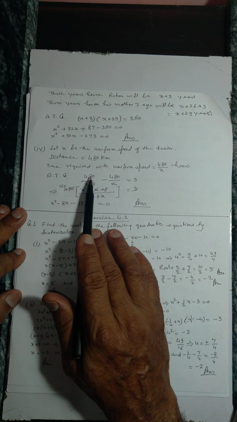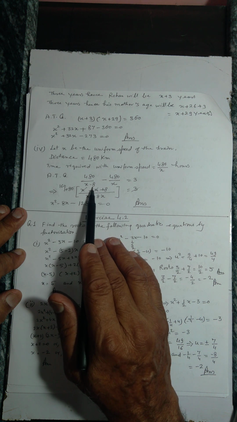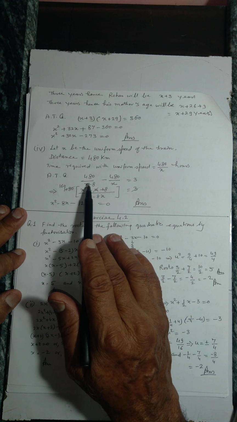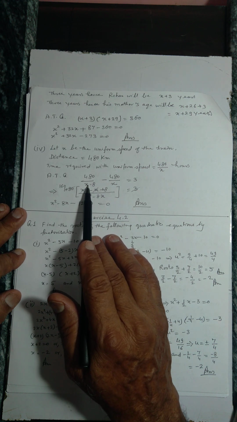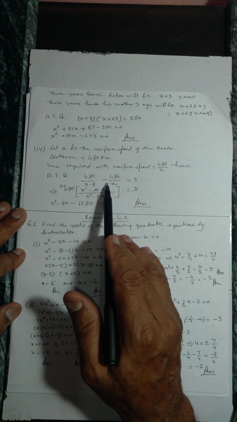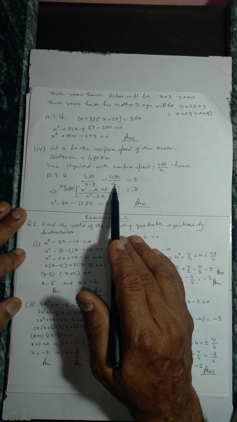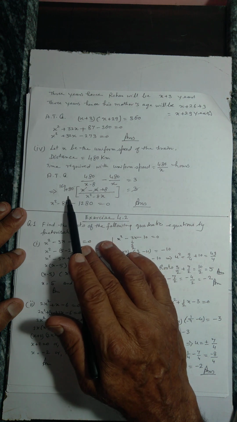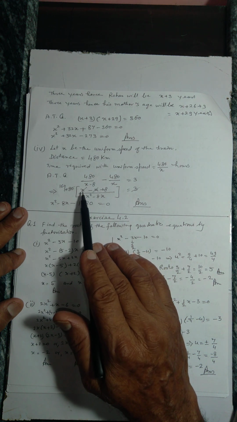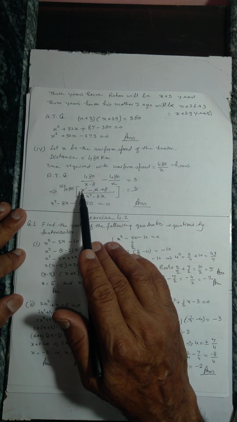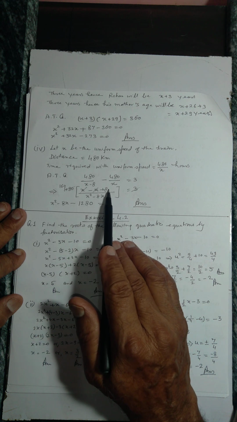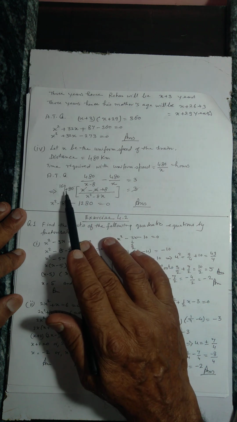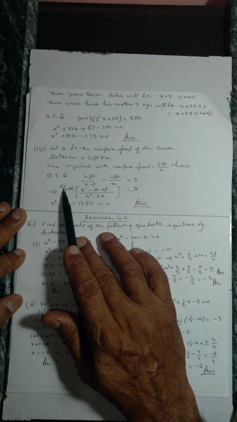According to the question, 480 divided by x minus 8, that is when the speed is 8 kilometers less than the uniform speed, minus 480 divided by x is equal to 3. I have taken 480 common outside of the bracket. Inside the bracket you will get x minus x plus 8 whole divided by x square minus 8x. This 3 will cancel with 480 and you will get 160.